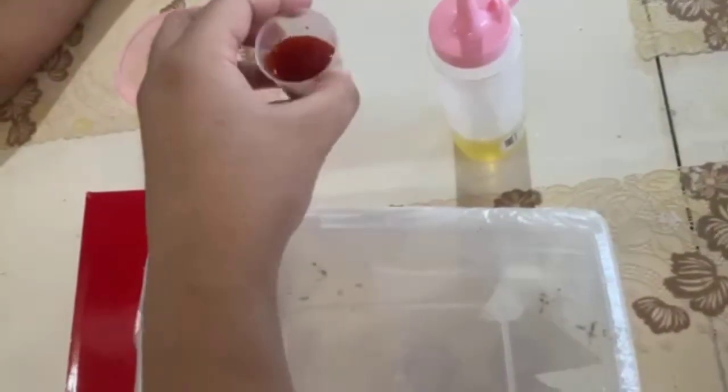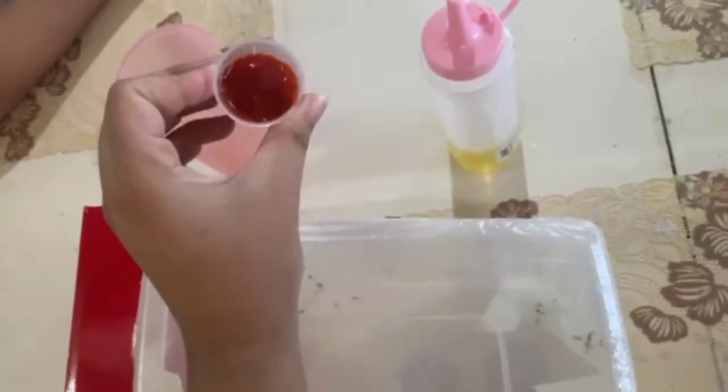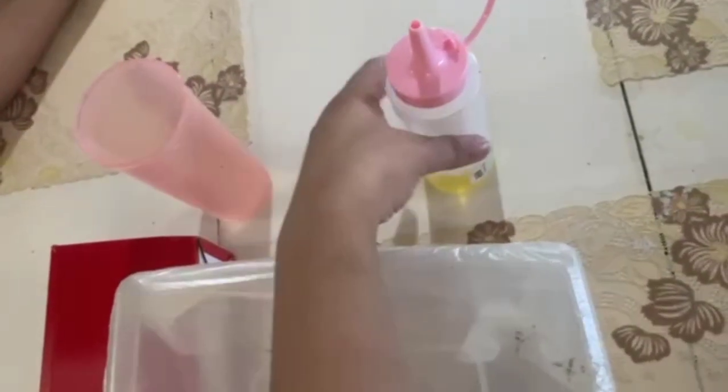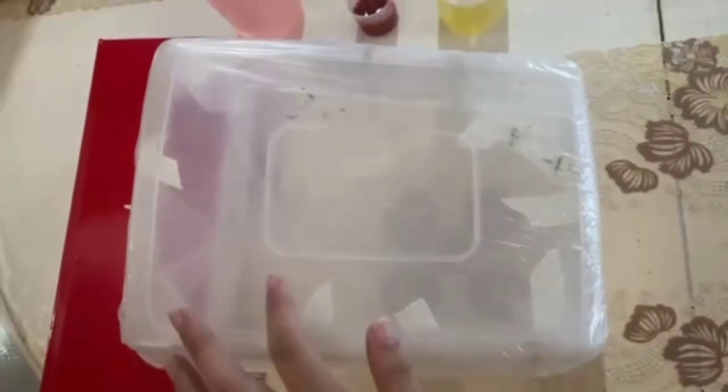Experiment 4: Viscosity. Liquid drop race. Introduction to viscosity. Finally, let's explore viscosity. Viscosity is a fluid's resistance to flow. Some liquids flow easily, while others are thick and slow.